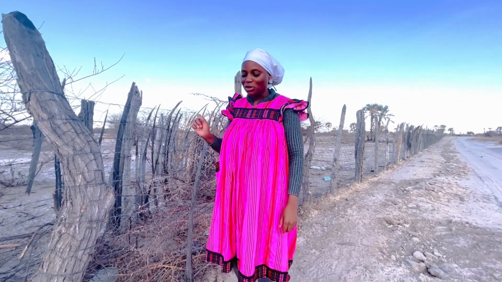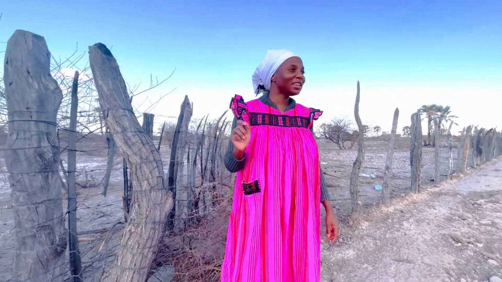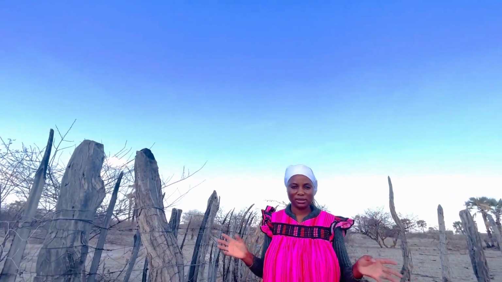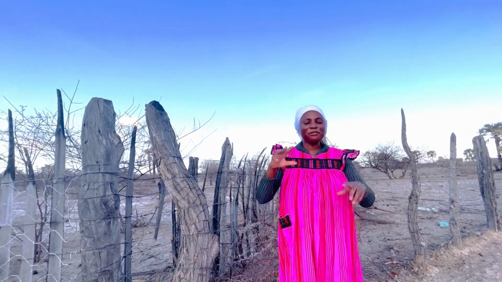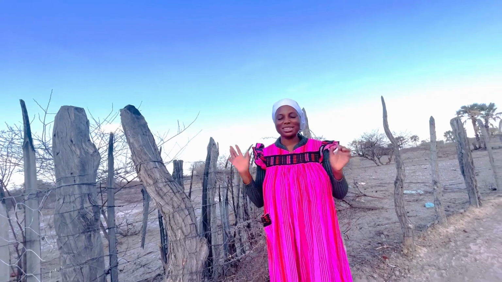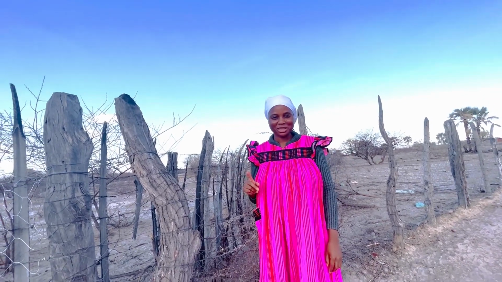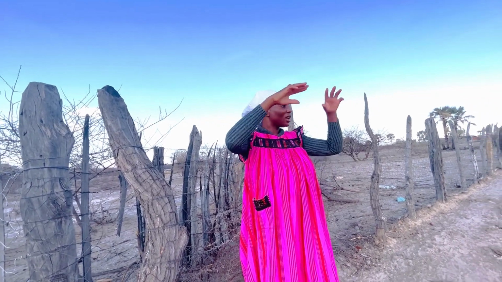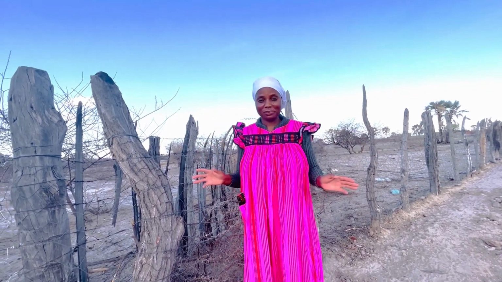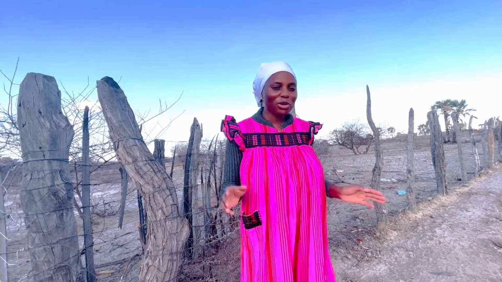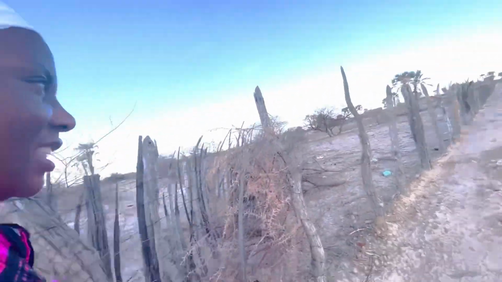All right, so what you see is we have a field, where we grow our crops. We grow pure millet, we call it mahango. The field where we grow these crops needs to be protected, so it needs to be in an enclosed, fenced off area. You can see this is our fence.